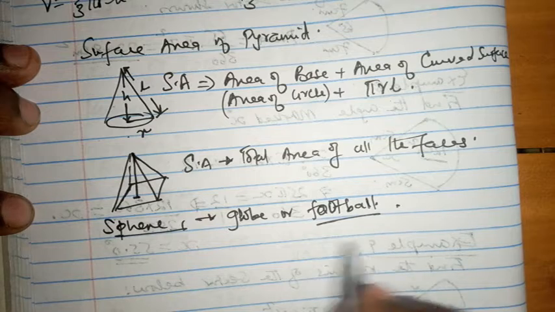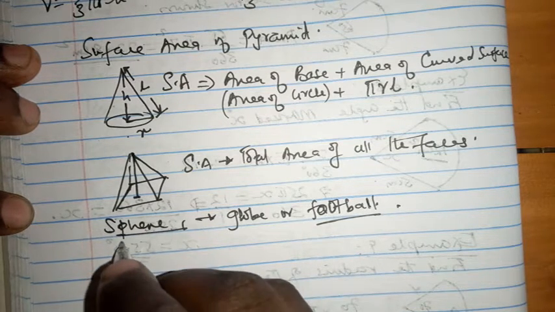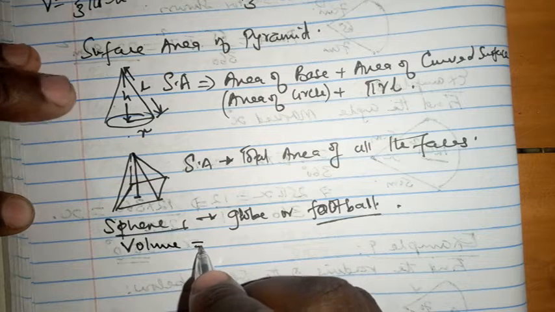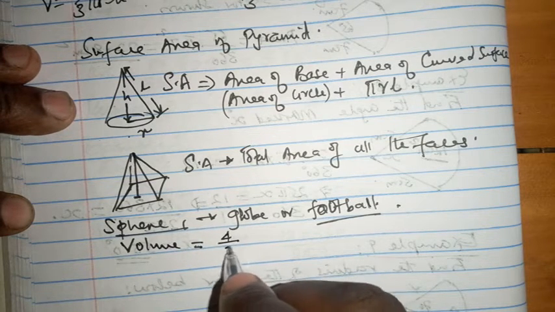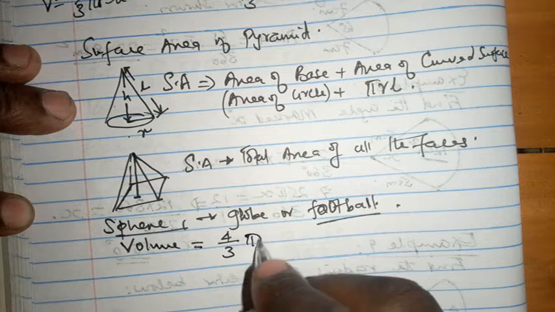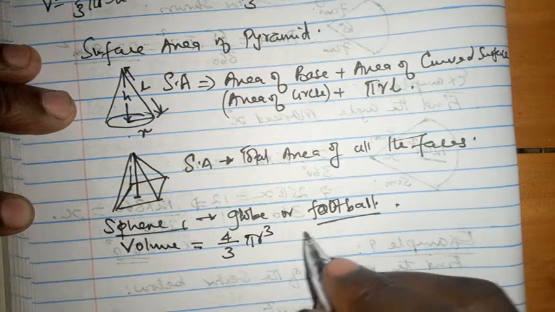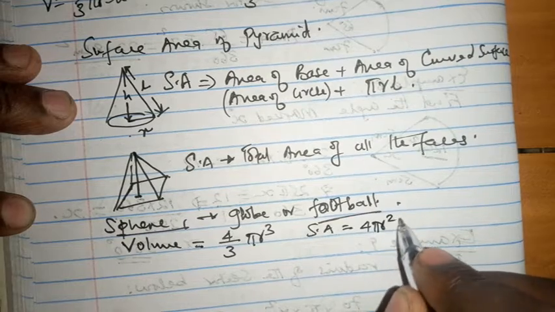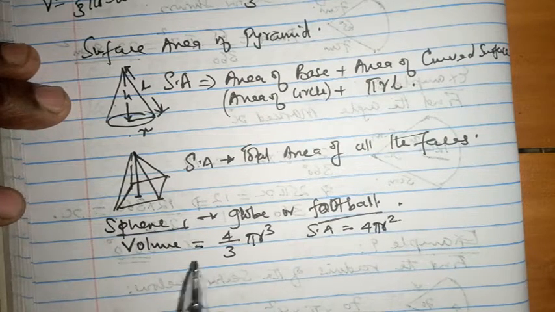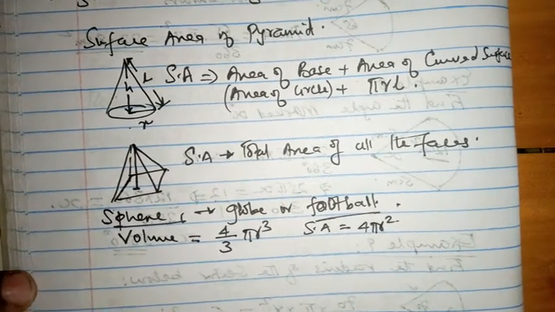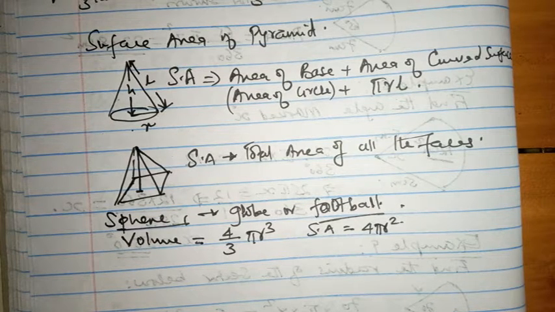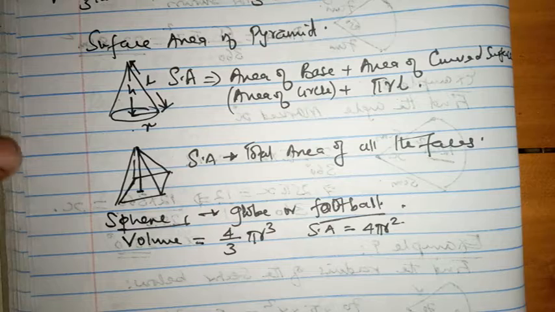With this sphere, the volume is given by 4/3 pi r cubed, and the surface area is given by 4 pi r squared. You do not need to cram these formulae. You will find them in the formula booklet, and that is why I don't insist that you know them.